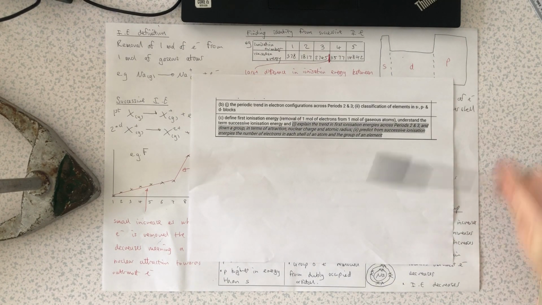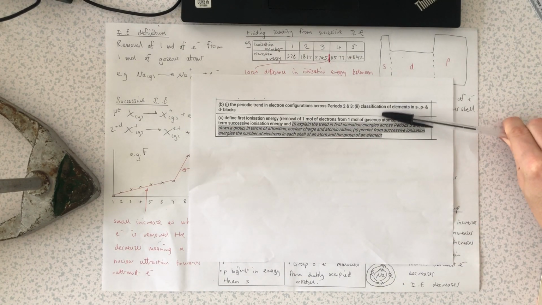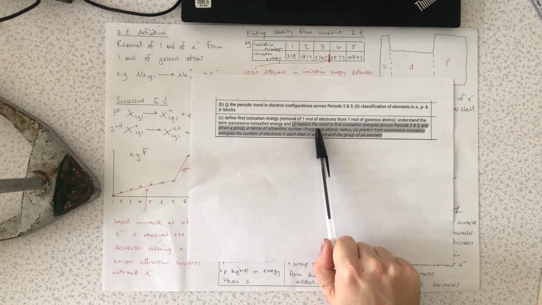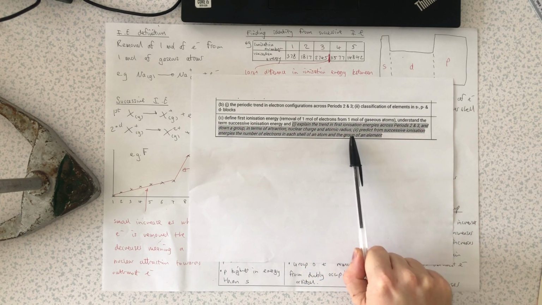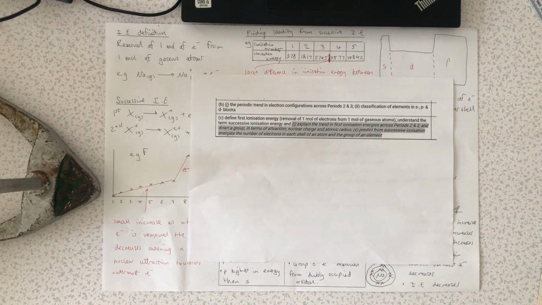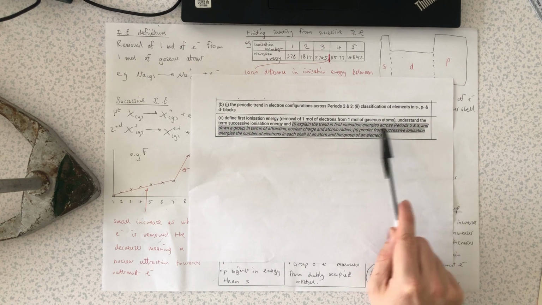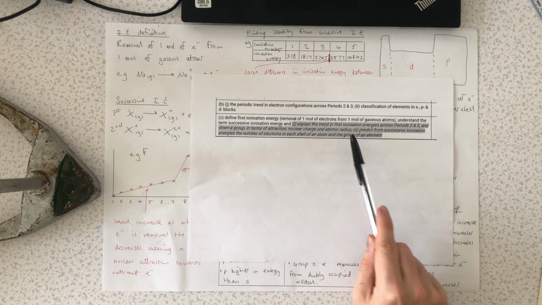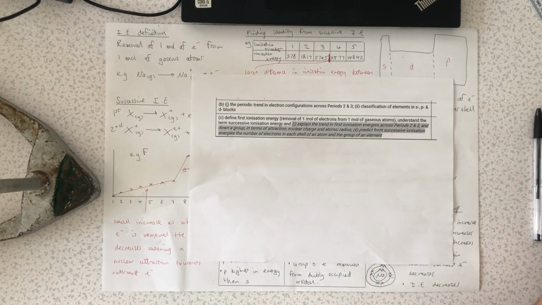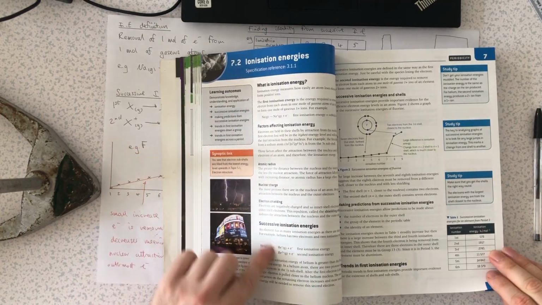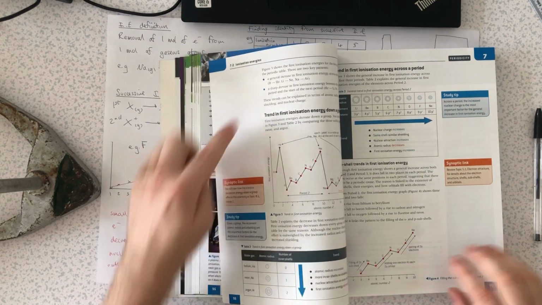Moving on then, again, I'm just using this as my guide. I'm going through it one bullet point at a time. Now, these bits in italics, these are the bits I'm going to be really careful with, because these are the slightly trickier bits, which require a bit of a deeper understanding. So I'm really going to do these carefully. Explain the trend in first ionisation across a period and down a group. So again, I'm going to get my textbook out. I've got a little bit there. Okay, that's not relevant. Here we go.